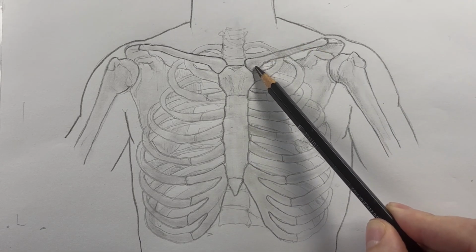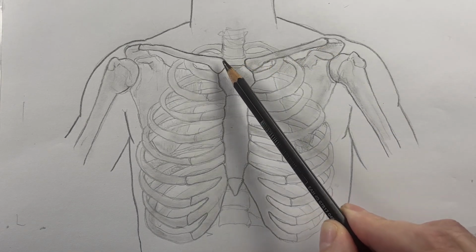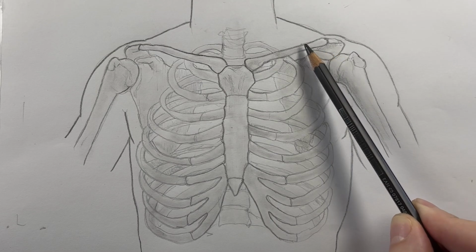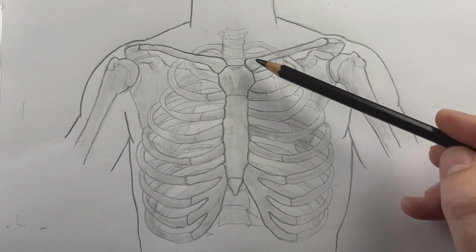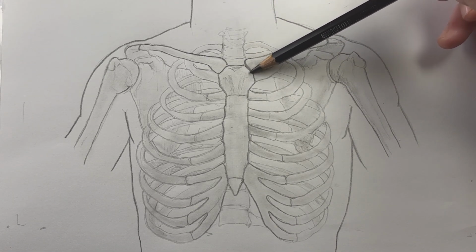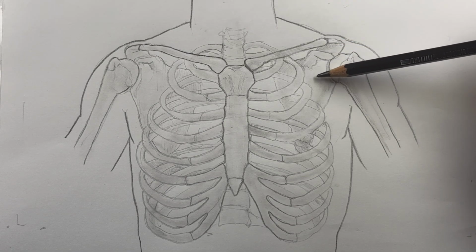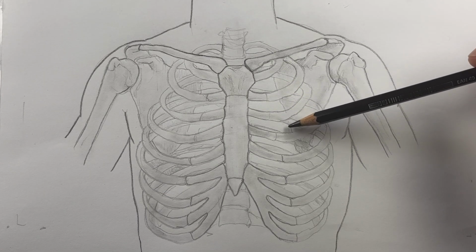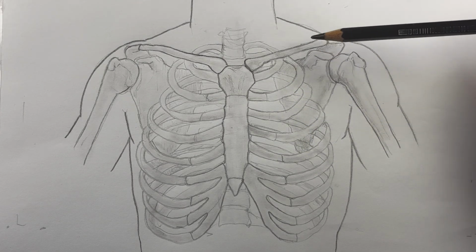And then the other one is this bone here, and you have another one on the other side. This bone is called the collarbone, and its real name is the clavicle. The clavicle is attached to the sternum here on that side, and then on the other side it's attached to the shoulder blade. The shoulder blade, the scapula, is back here, and it actually has these two outcroppings.